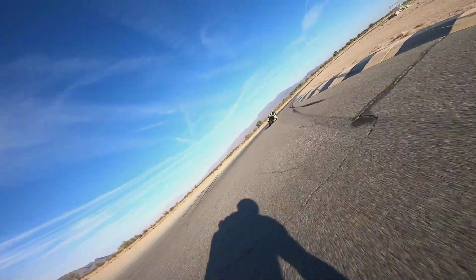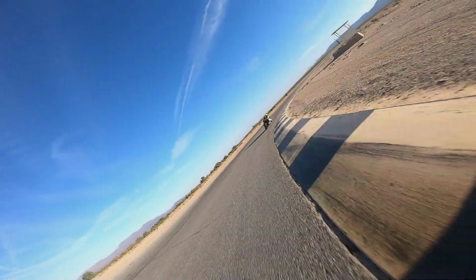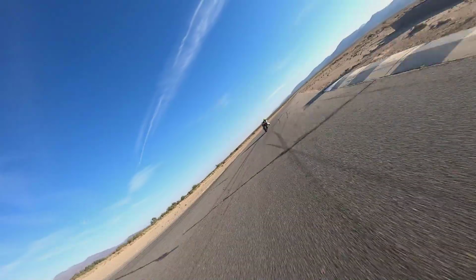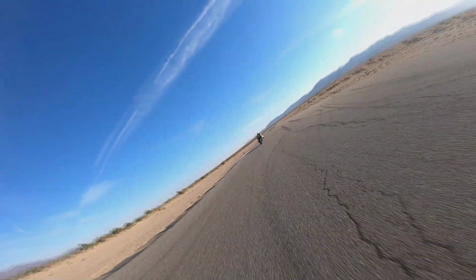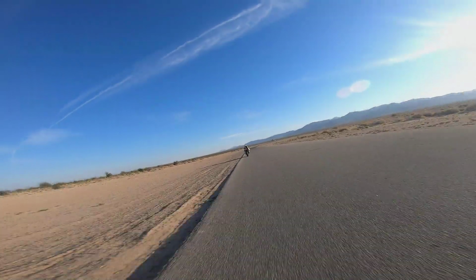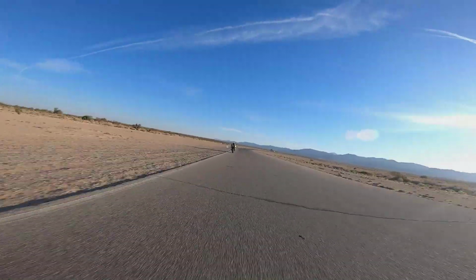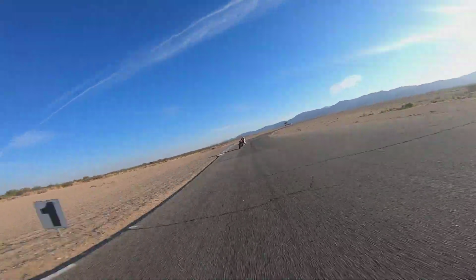Now for the second corner here, we're going to apex at that mound past the cone. So here's our cone, and there's the mound very close to the curb there, and start to come away from it and let the bike run out to the outside edge of the track. So we'll let the video run for the rest of the lap just so you can get an idea of where we're apexing some of the other corners.